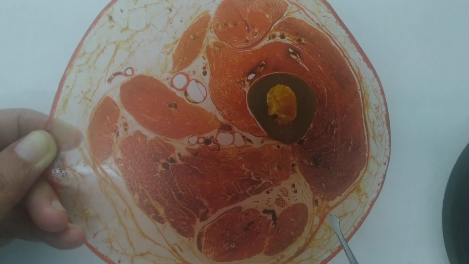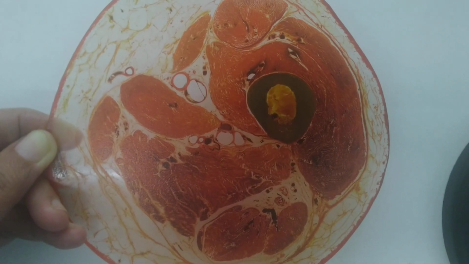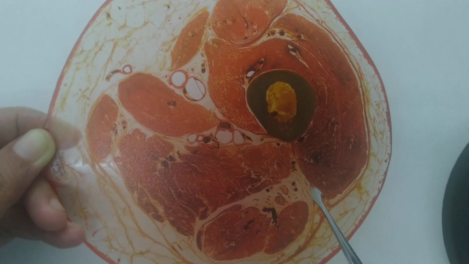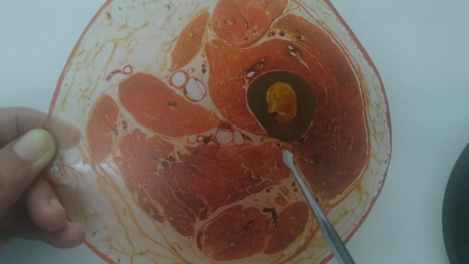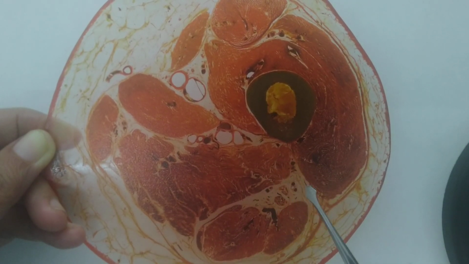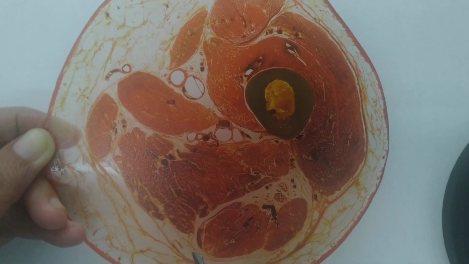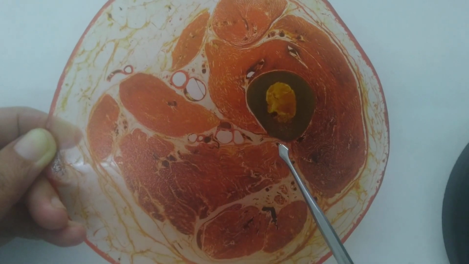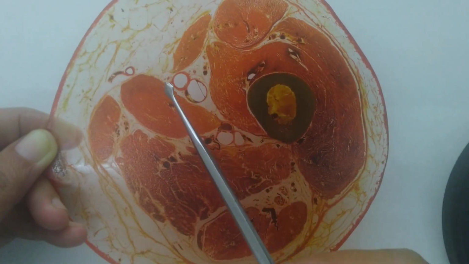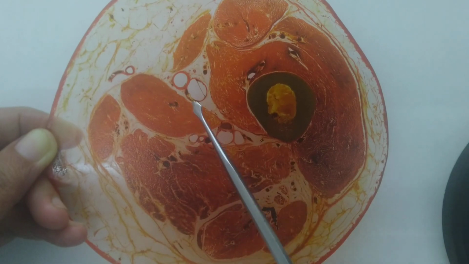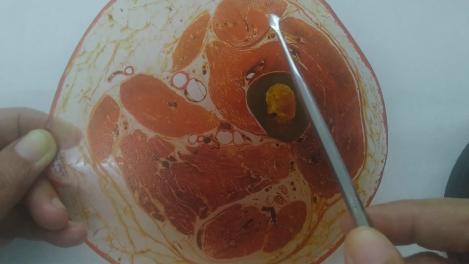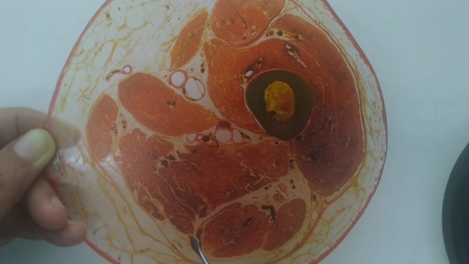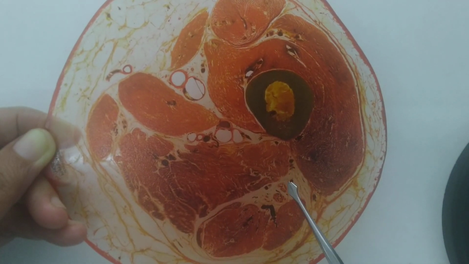That connective tissue structure, that's the septa, fascial septa, that will create the compartments. We have one right there, another one right here, and another one right here. So the fascial septa will separate the anterior compartment from the middle compartment and from the posterior compartment.